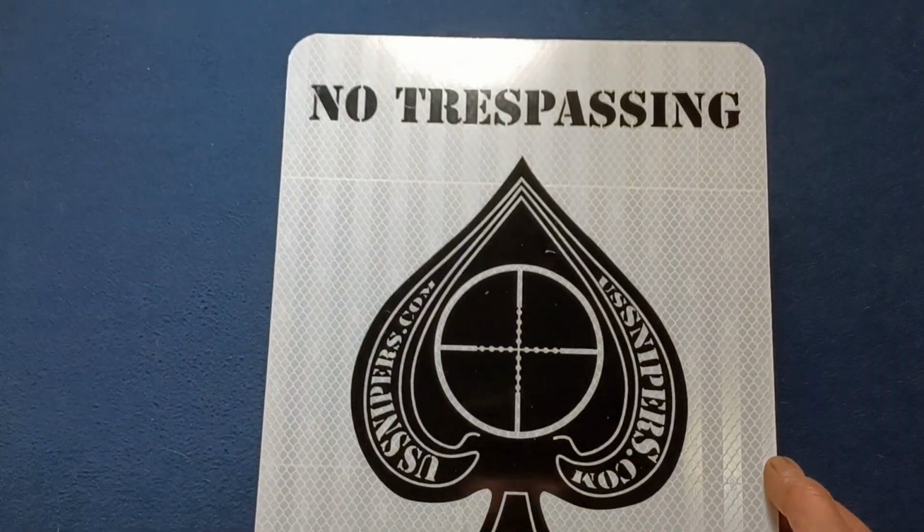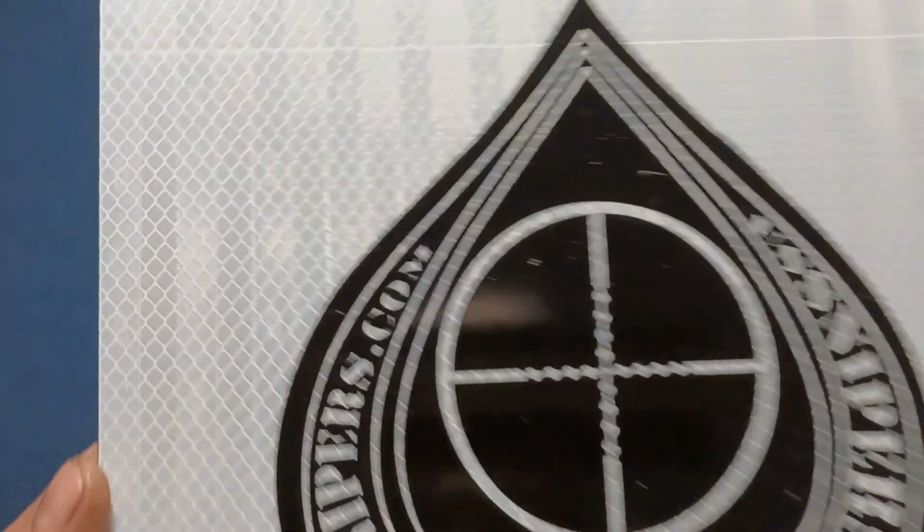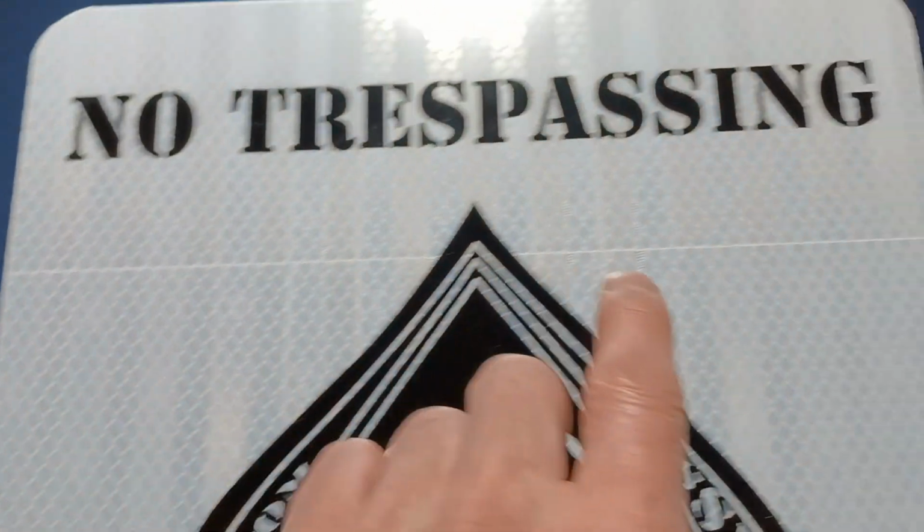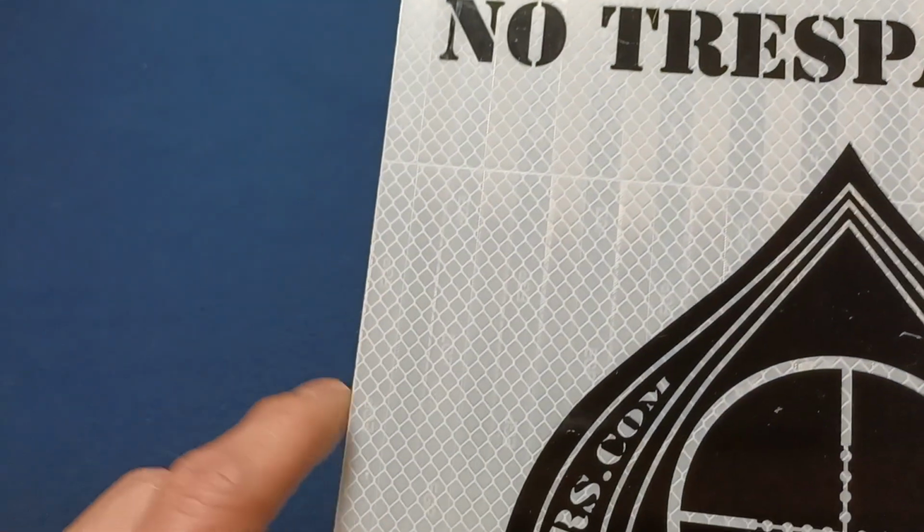So, this being just a typical road sign, you need to look really closely. You can see there the pattern that is embedded in the sheet. This one actually had a blemish during manufacture, which is kind of interesting.